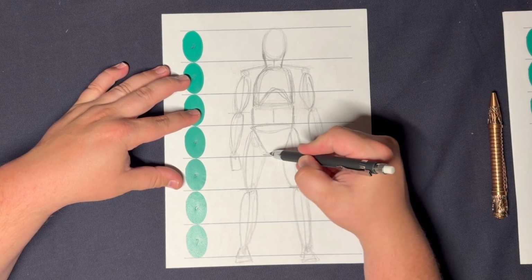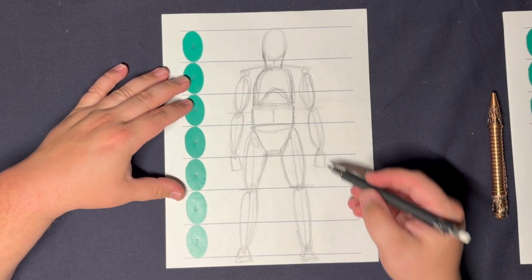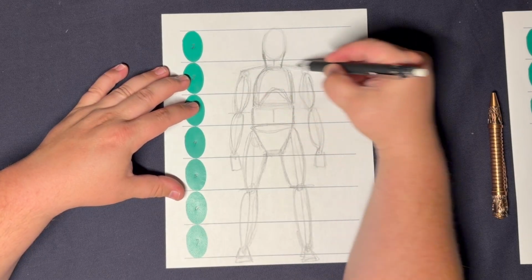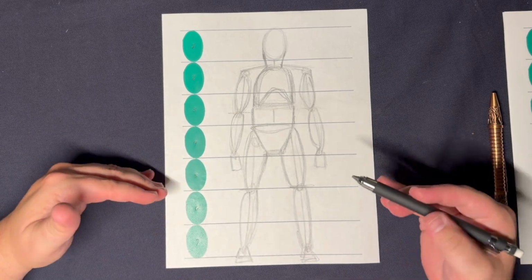And then I'm going to take a step back here and really make sure that everything looks clear again before I go on to the next phase. If your underdrawing is nice and accurate and clean for you to read, then everything you stack on top of it will be much better.